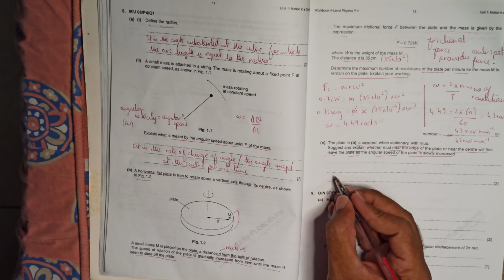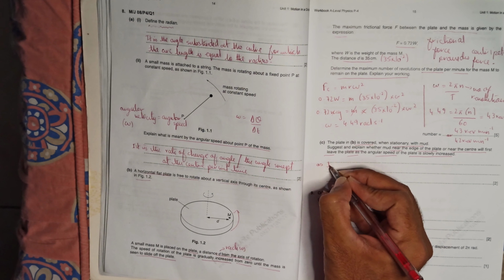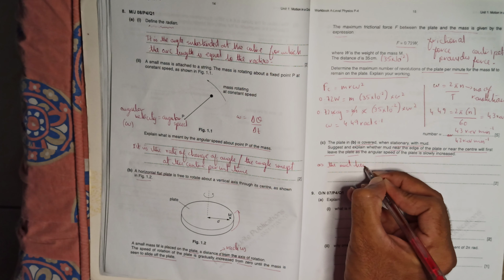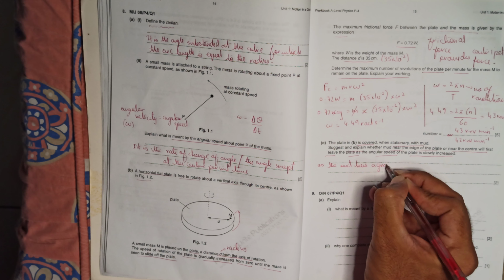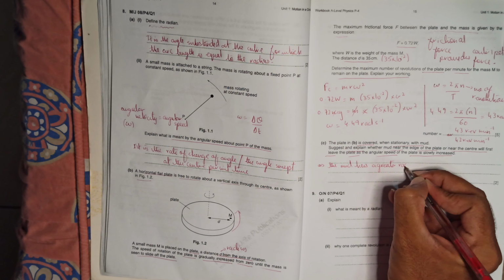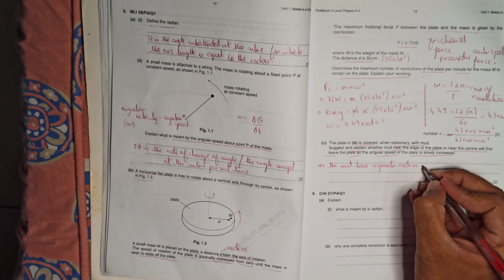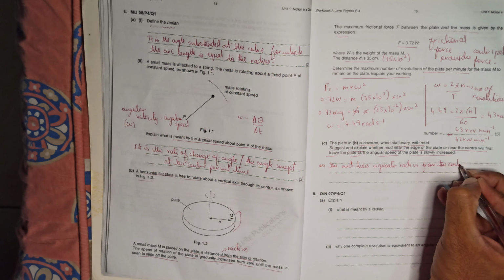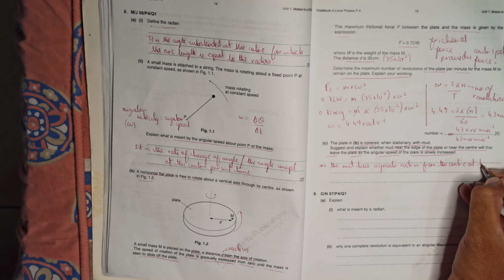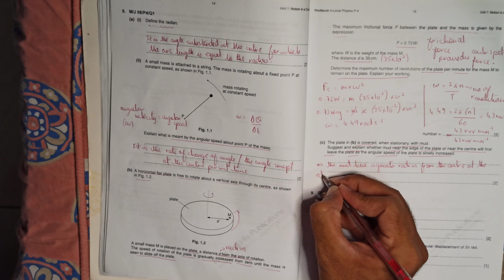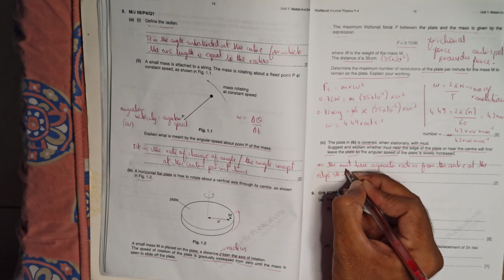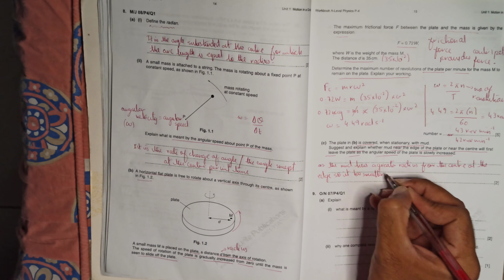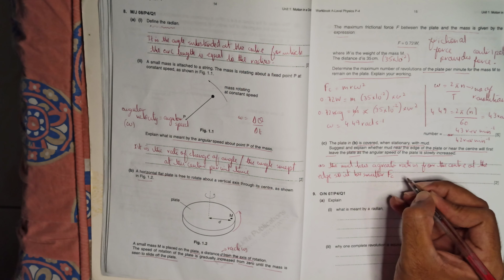So I have to write this as the mud at the edge has a greater radius from the center, so it has smaller FC, that is centripetal force.